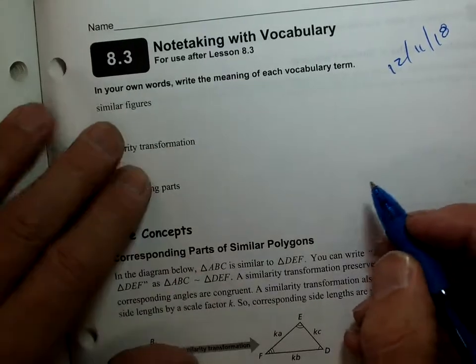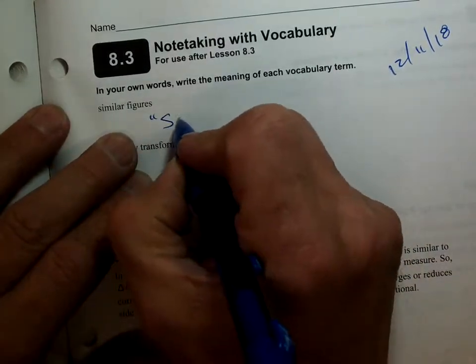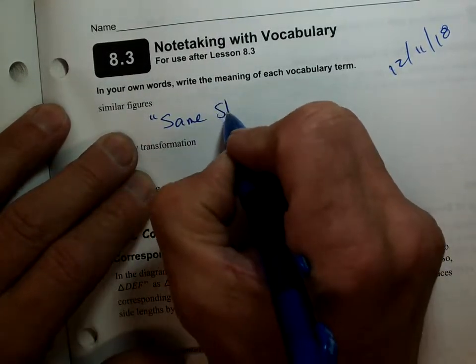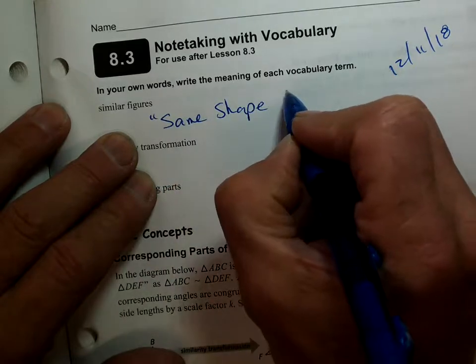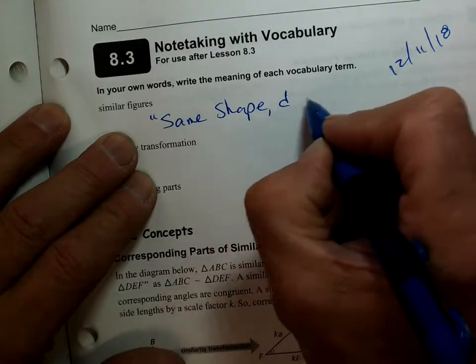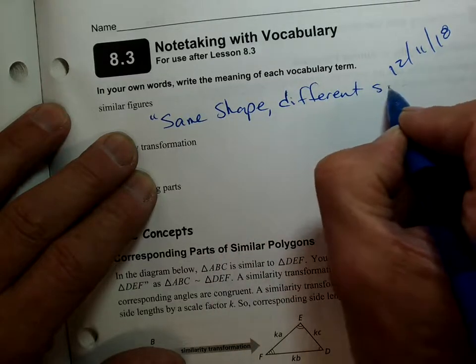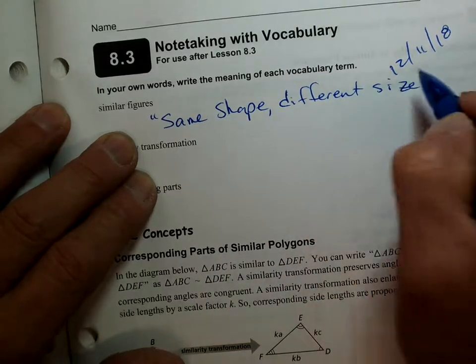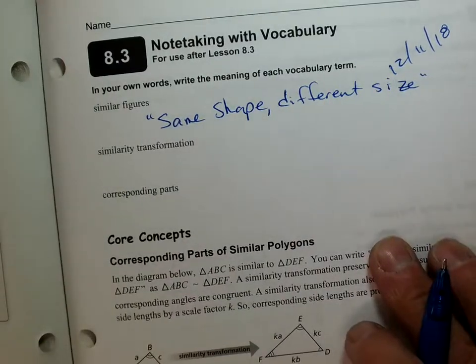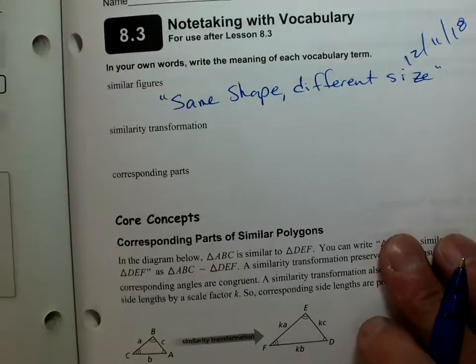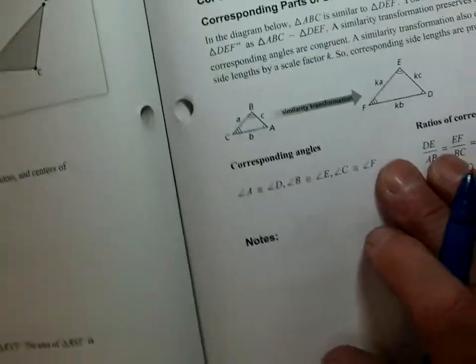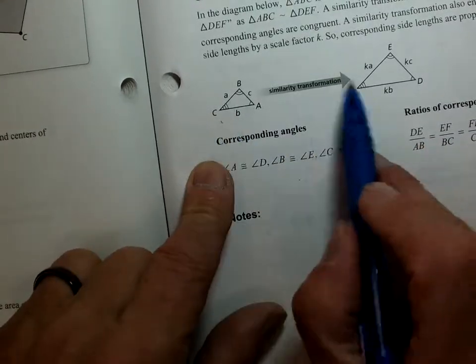So similar figures. Let's just put down: same shape, different size. Okay? Same shape, different size. So if they have the same shape, then what we're going to know is this. We know that their corresponding angles will be congruent.